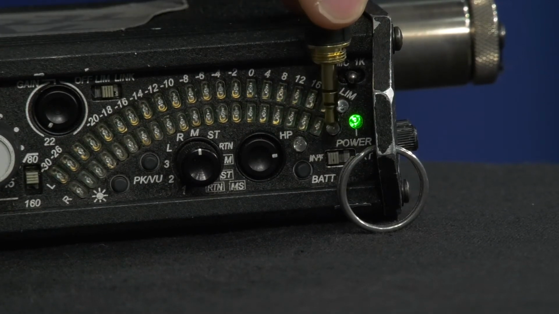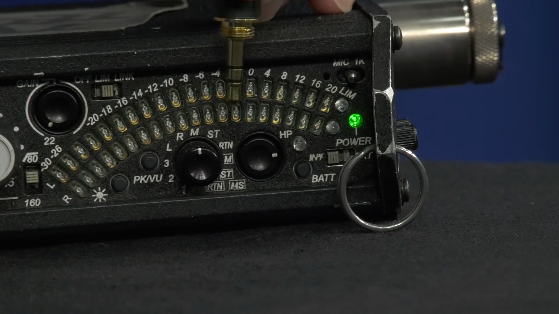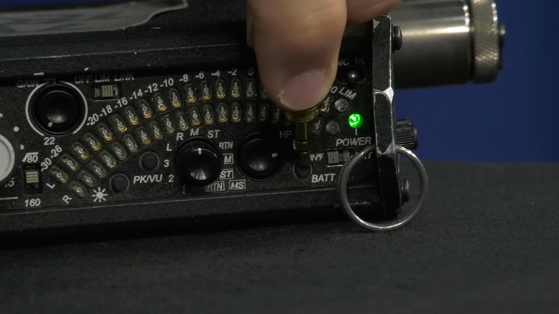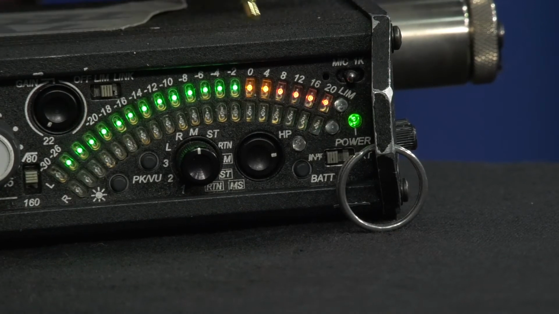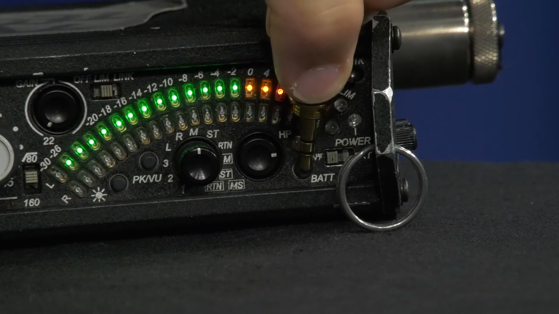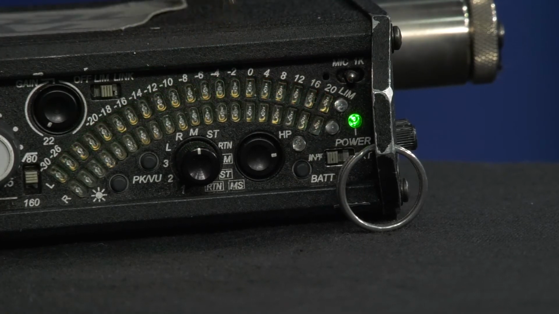That's nice. And we're going to hit the battery indicator to see what level we have going on. Oh, look at that. See the difference, how far over? Hit it again. See how it shows green all across there? That means our batteries are good to go.